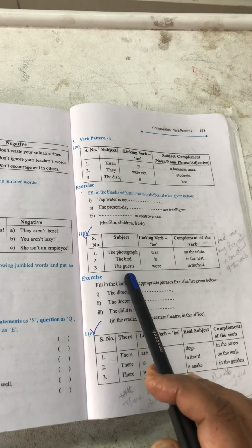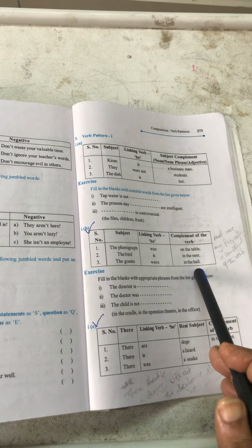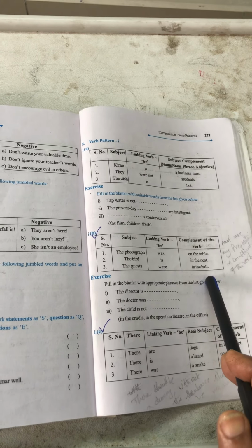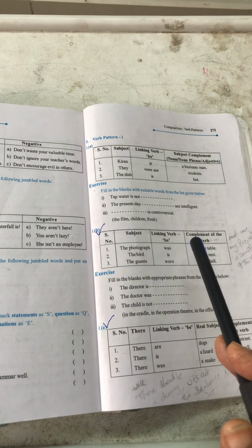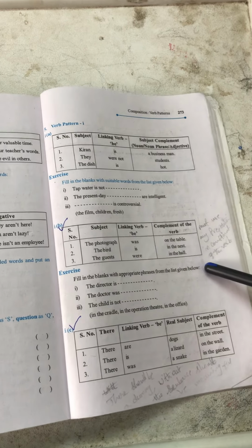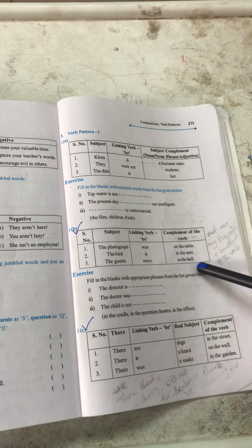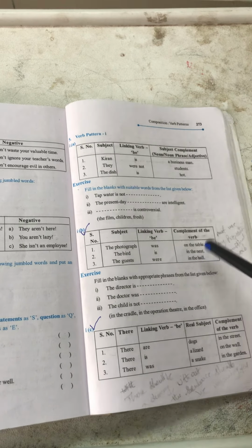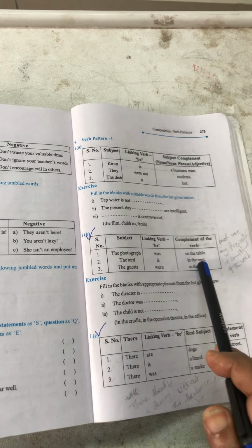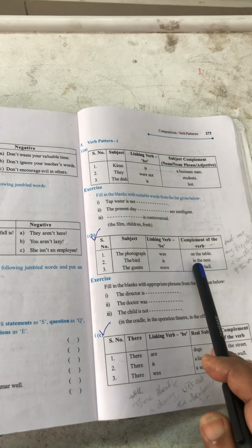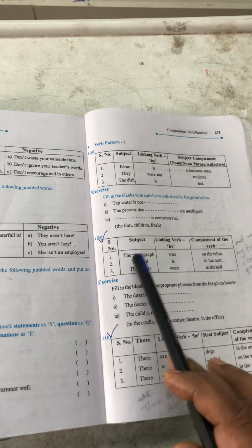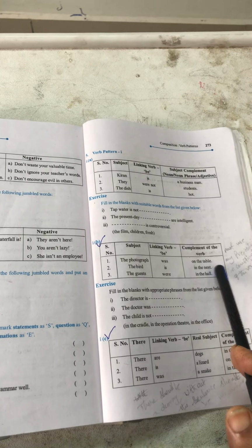Next, the guests were in the hall. The students were in the hall. Like that you have to change. Next, take the object complement, that means the verb complement here. Now same, you change. The photograph was on the table. The photograph was on the desk. The photograph was on the wall.